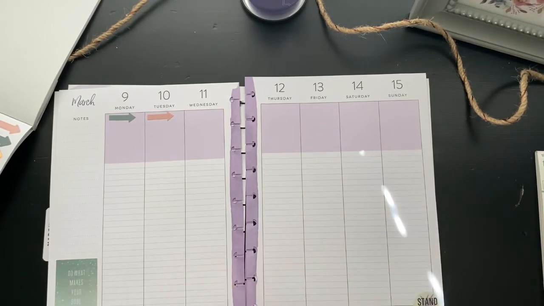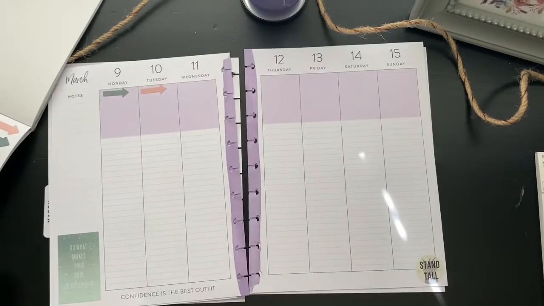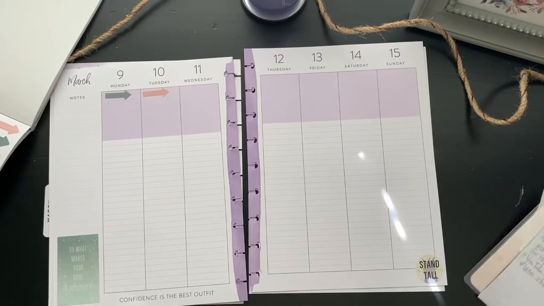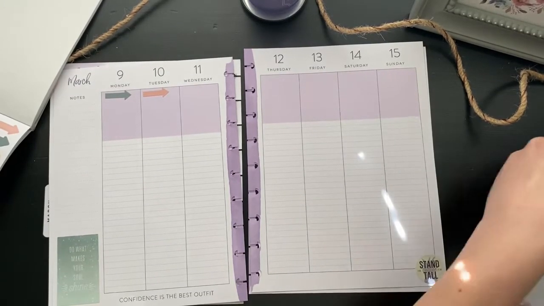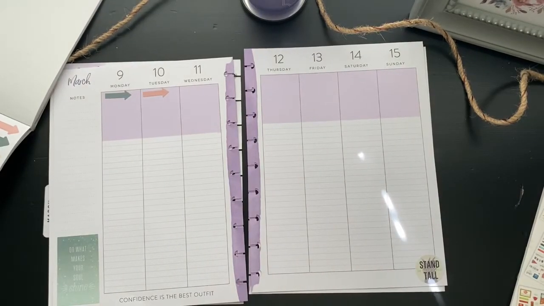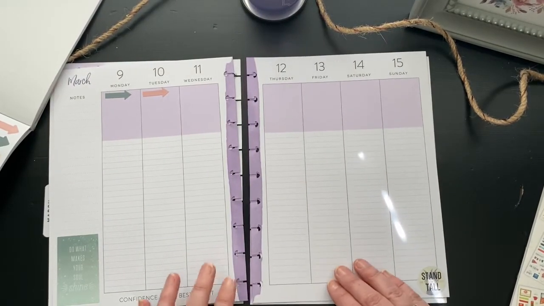So I look at my last, even though you can't see everything, I have my budgeting for February open over here just to make sure that I have all my categories that I can look back at.